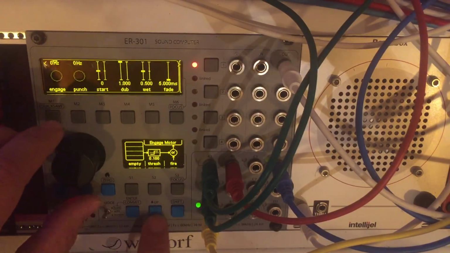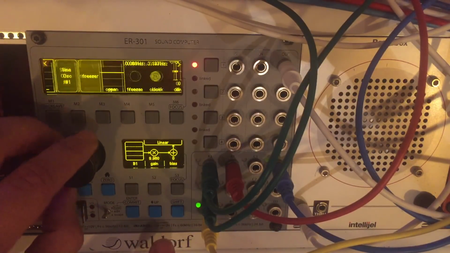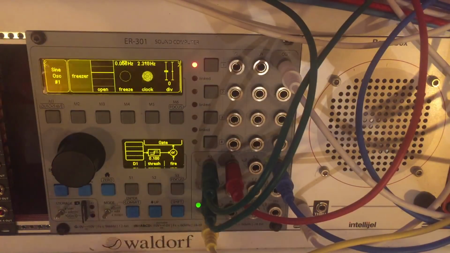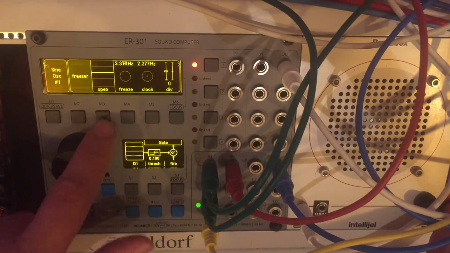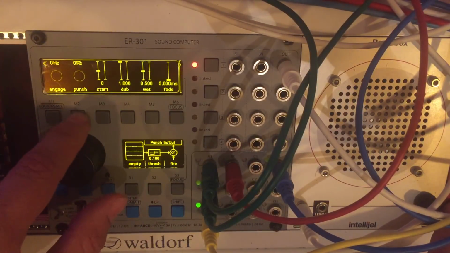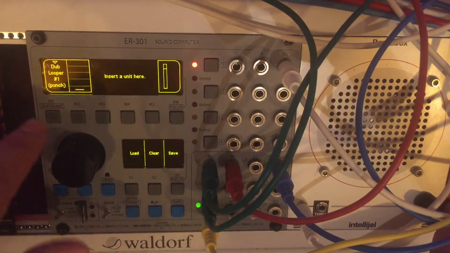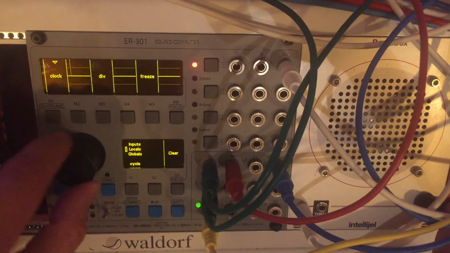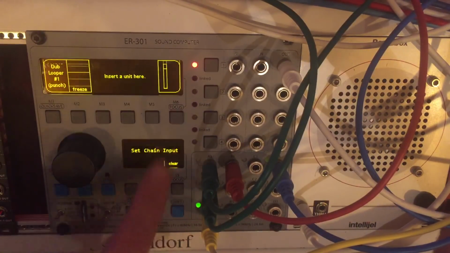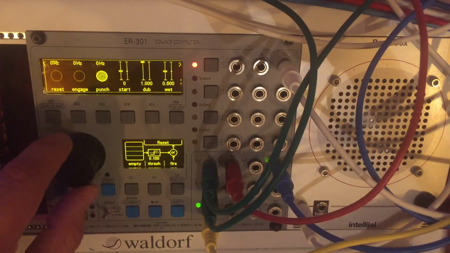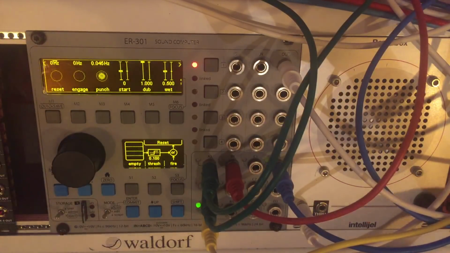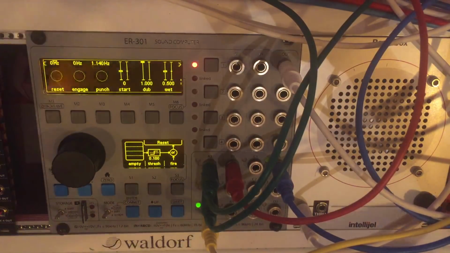So let's start with the easy one. Let's do our freeze. So the idea here is we want this freeze control to ping this punch button. So let's do that. So punch, assign, we're gonna go to local controls. There's our freeze gate, and there we go. But notice that we have a problem here. It's latching. I want it to be momentary.